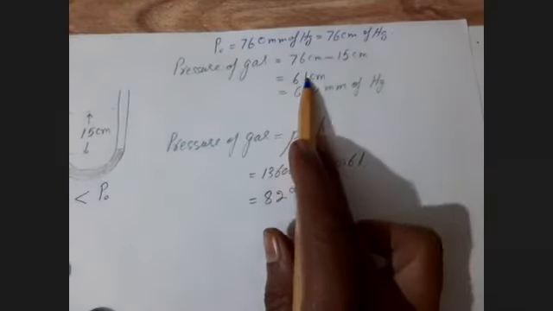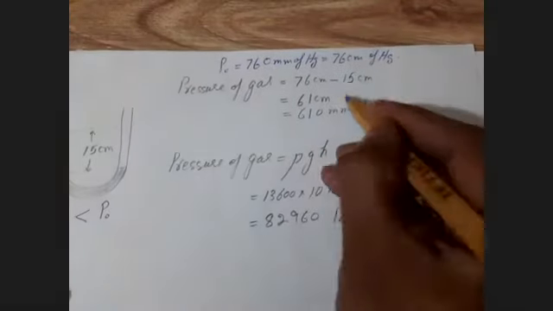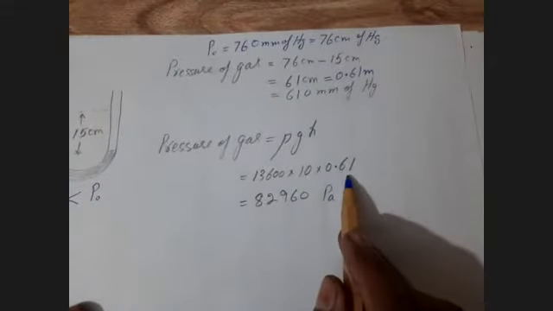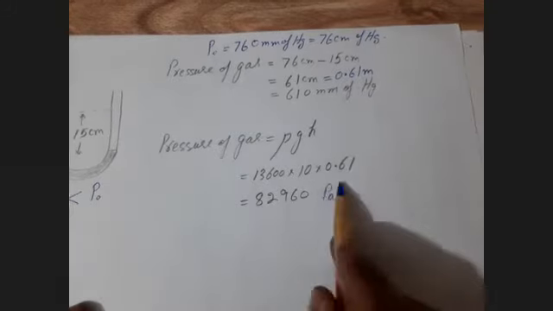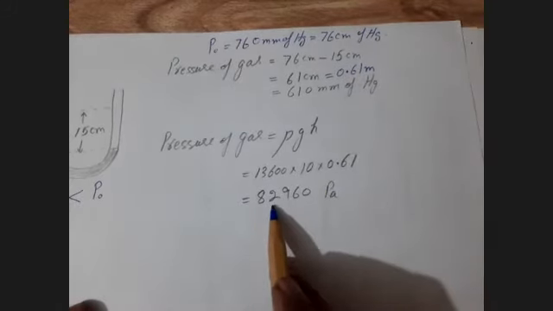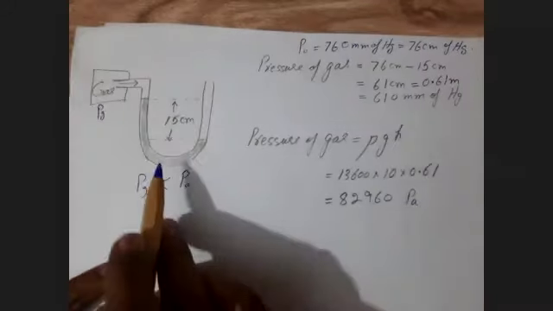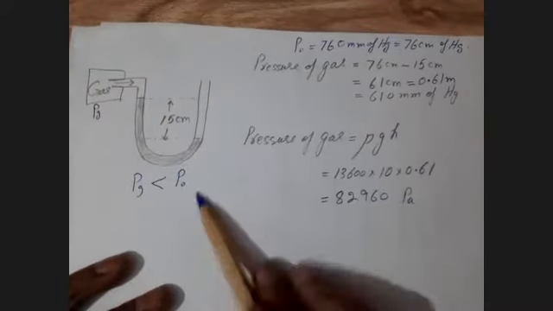So this is 61 centimeter, which is 0.61 meter, so here I have to apply the value in meters. After calculating, I'm getting 82,960 Pascal. This is the pressure of the liquid below the atmospheric pressure.